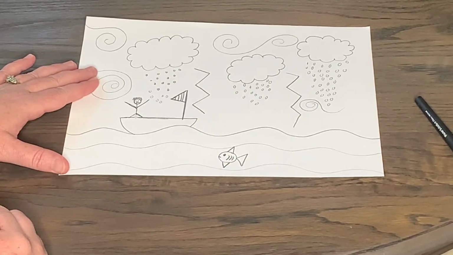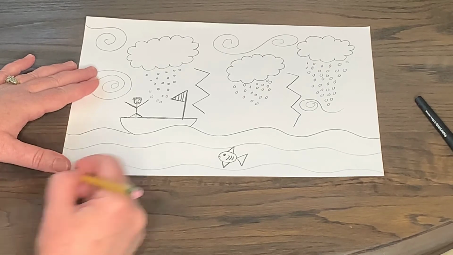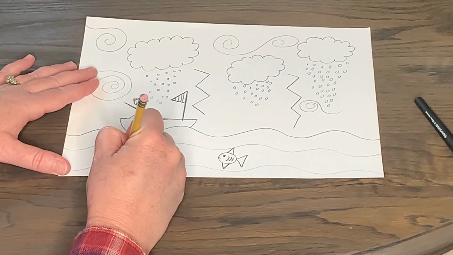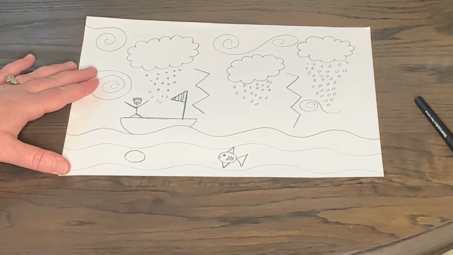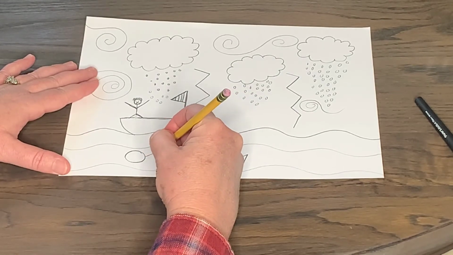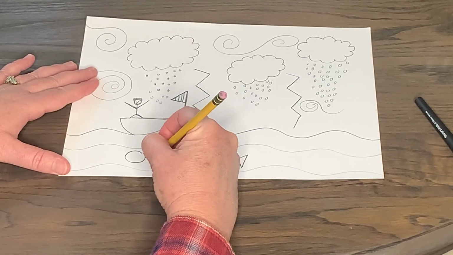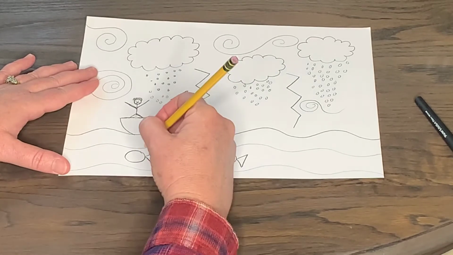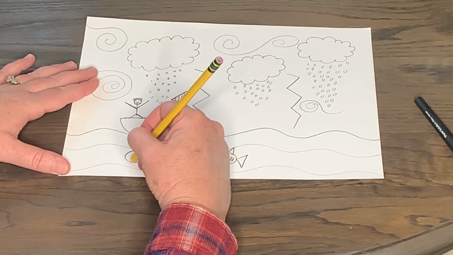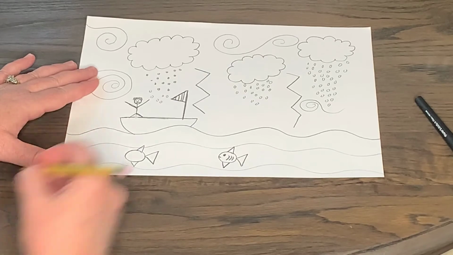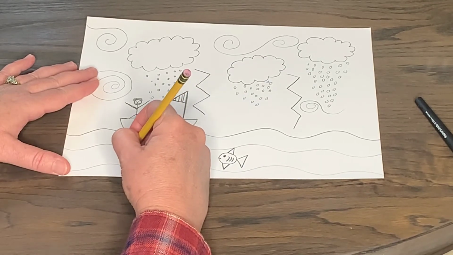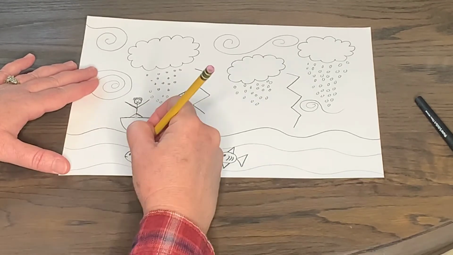And as I said, I'm going to make 3 fish. So once again, I'm going to make a circle. I'm going to make a triangle on the back for the back fin. Triangle. Top fin. Bottom fin. Eyeball, mouth, and gills.